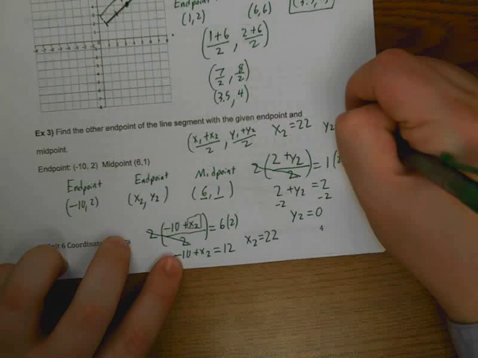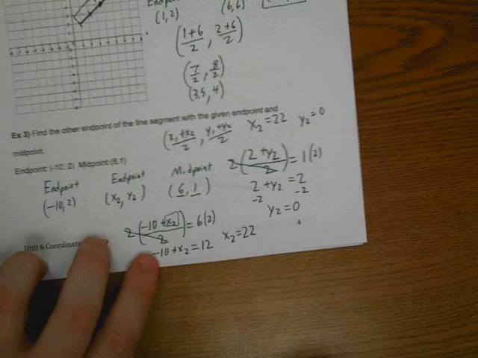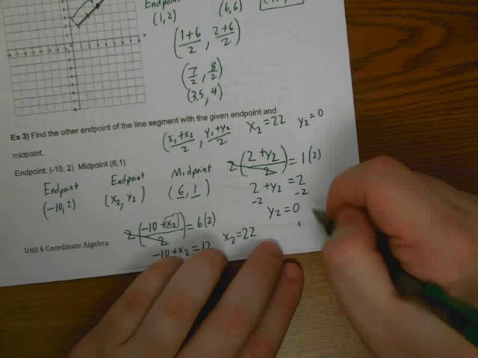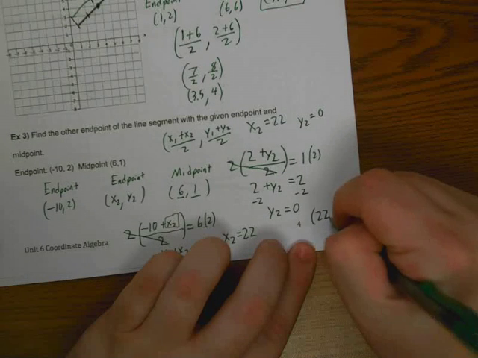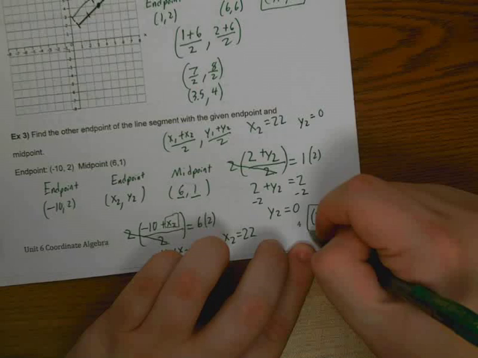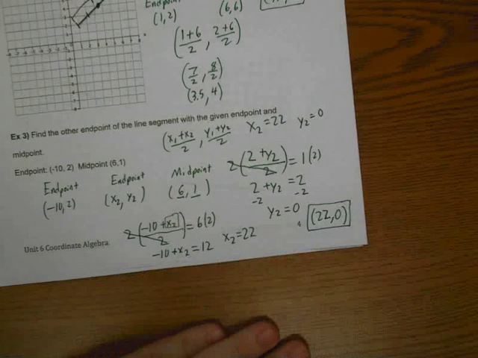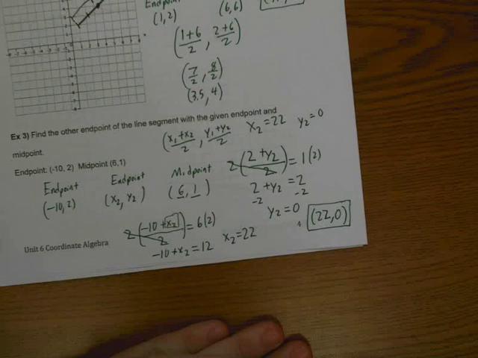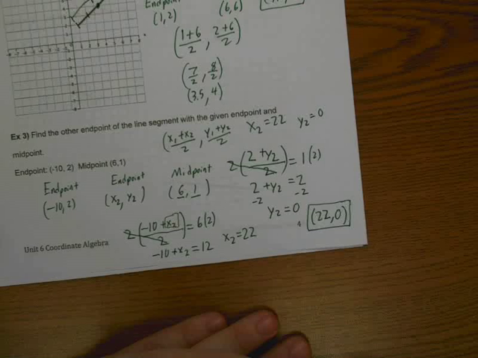So we have x2 is 22, and y2 is 0. So now we can come to the conclusion that our ordered pair for our missing endpoint is 22, 0. And we are done with the problem.